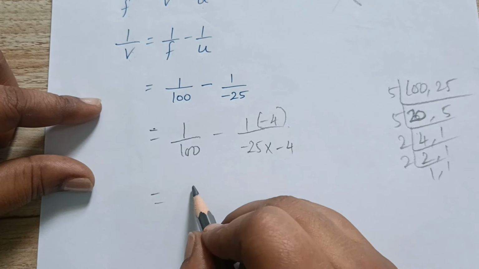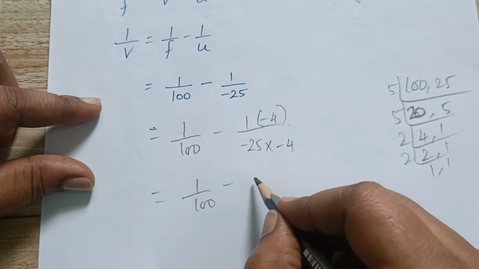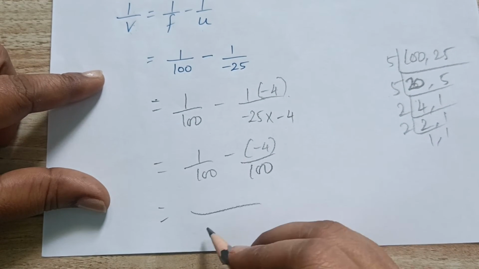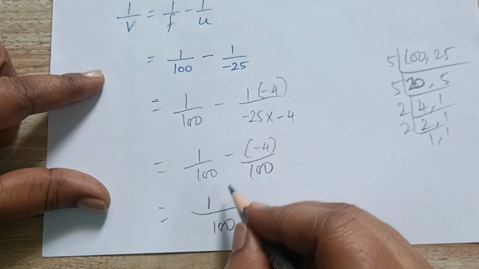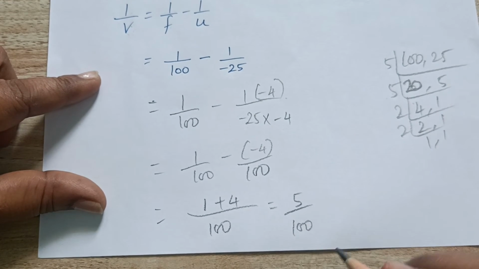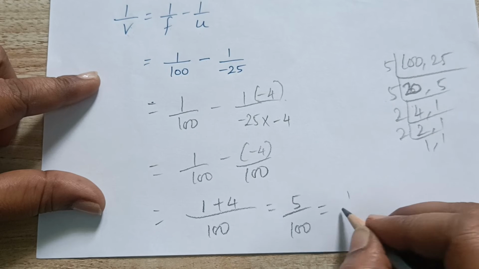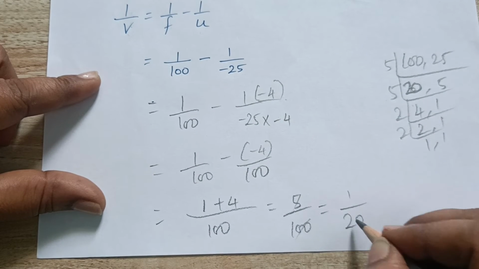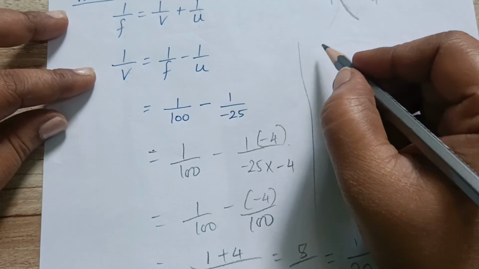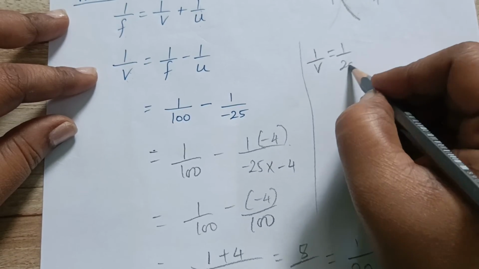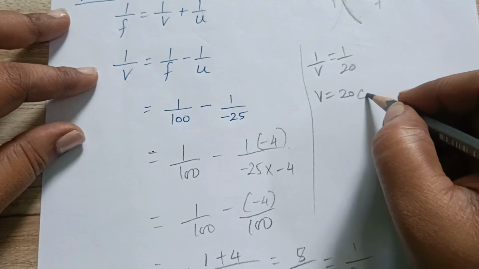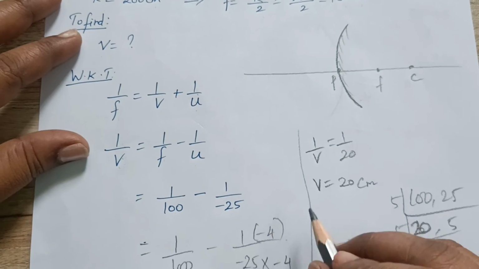That equals 1 by 100 minus 4 by 100. Now you have the common denominator: 100, and 1 minus into minus gives plus 4. That equals 5 by 100, which cancels to 1 by 20. Therefore 1 by v equals 1 by 20, which means v equals 20 centimeter.